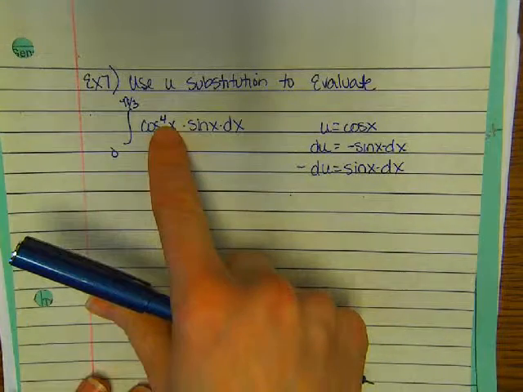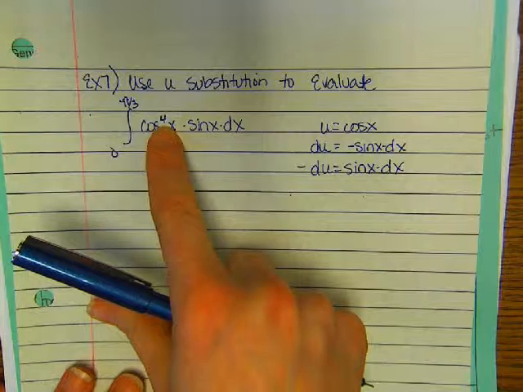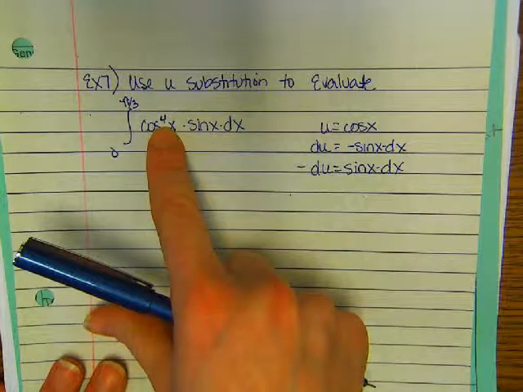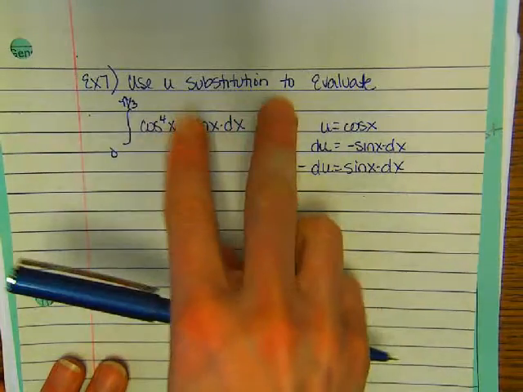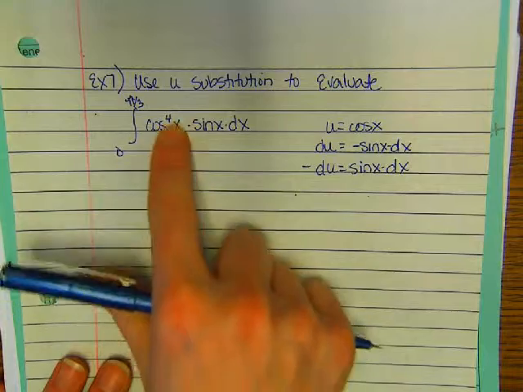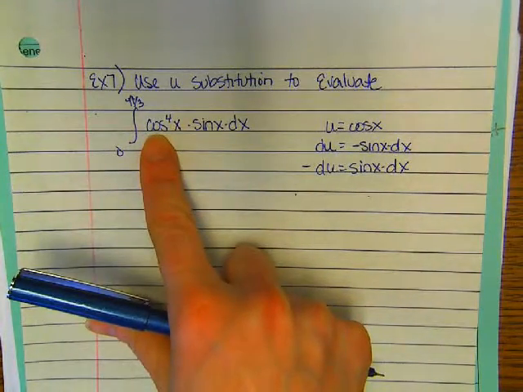Because you have cosine to the fourth. Cosine is raised to the fourth. So whatever one has the power, or whatever one is least simple. You have both cosine and sine, and you're right, one of the derivatives is the other. But if it has the power, that's the one I want to substitute for, because then I can integrate that as a u.